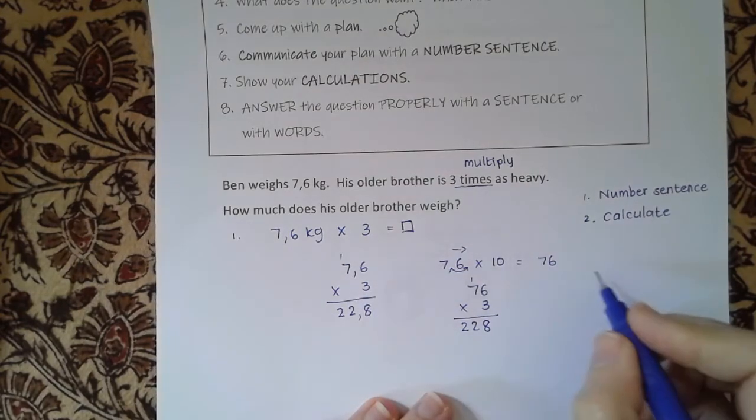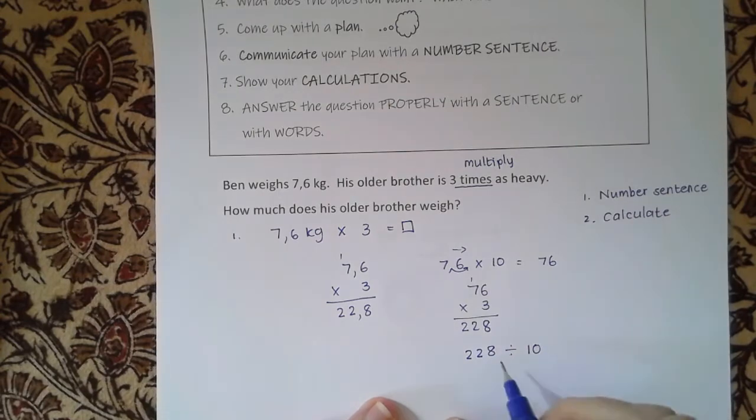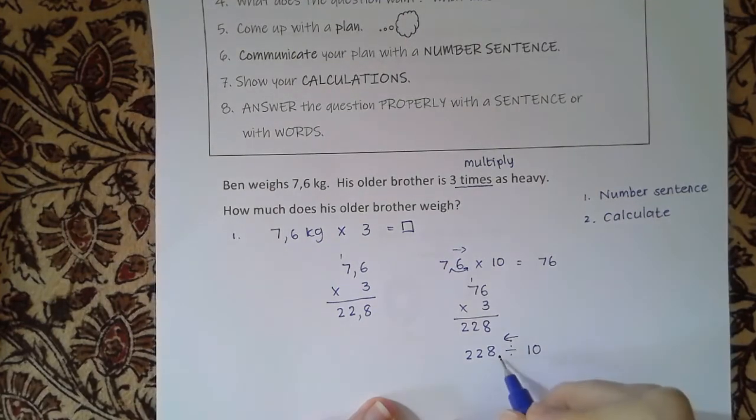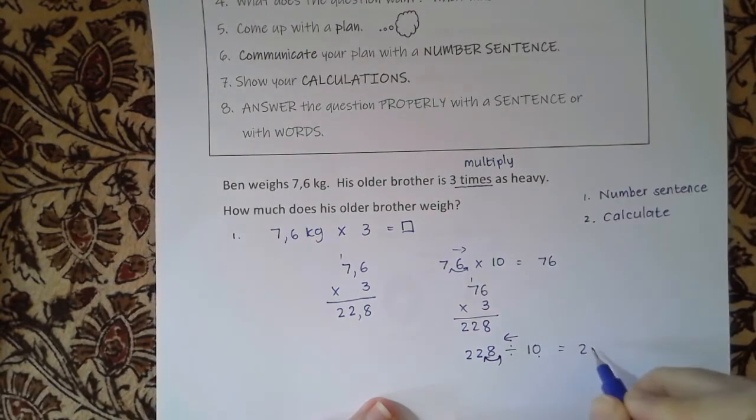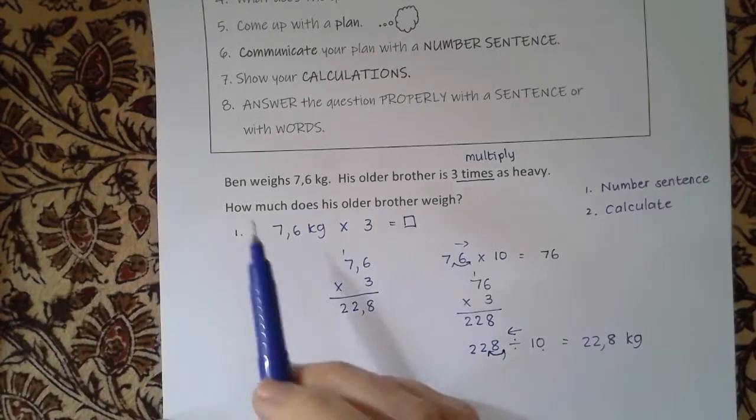So what we do is, now because you multiplied, we're going to divide by 10 to get back to the real answer, okay? So divide by 10, meaning the comma is going to move to the left. So the comma is here now because it's a whole number. So it's going to go one place back because there's 1 zero in the 10. So that means the answer is 22,8. So you can see it's the same as there. So 22,8 kilograms.